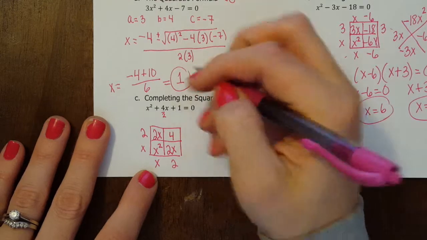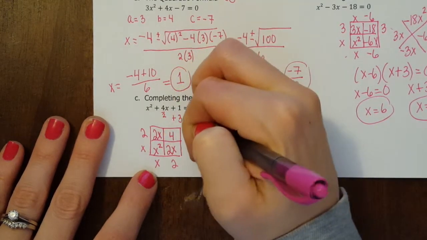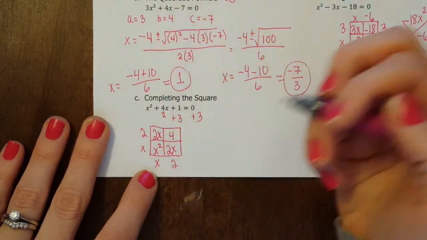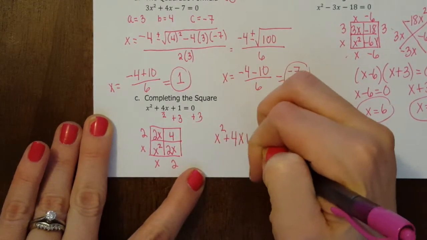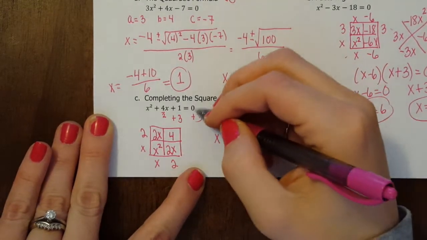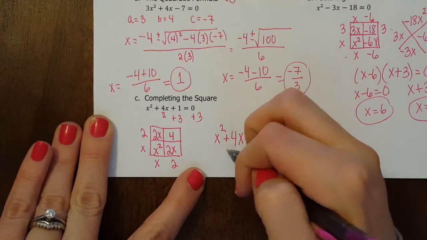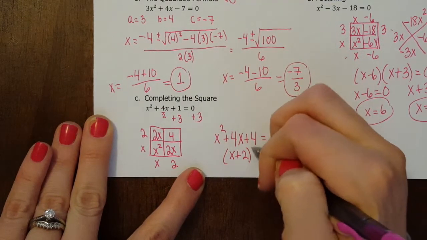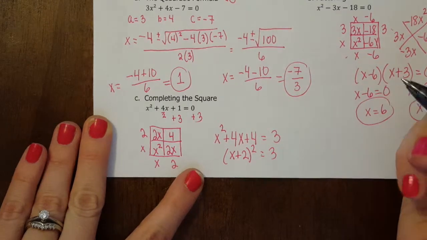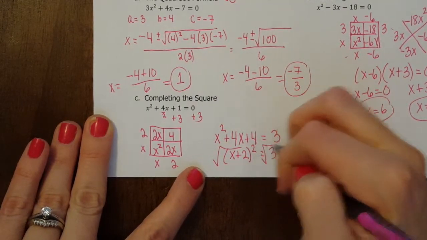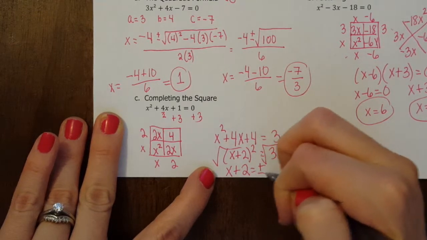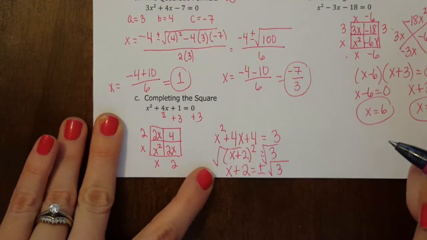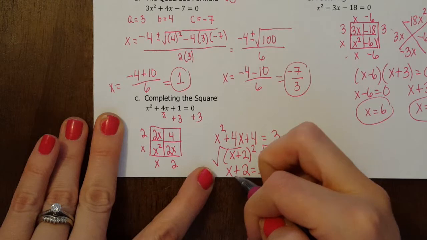And I only have 1, so I'm going to have to add 3 to both sides so that I can get my 4 units that I need to make a square. So now I have x squared plus 4x plus 4 equals 0 plus 3 is 3. I can rewrite this, x plus 2 squared equals 3. I can take the square root of both sides, so x plus 2 equals positive or negative square root of 3. Now I'm going to subtract 2.